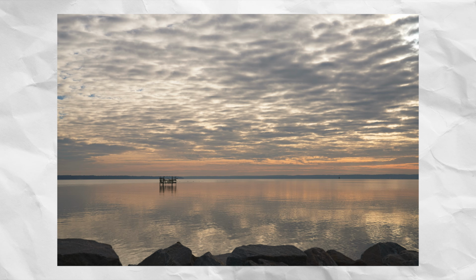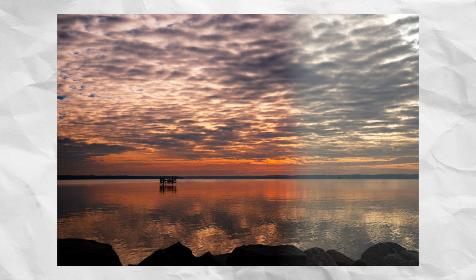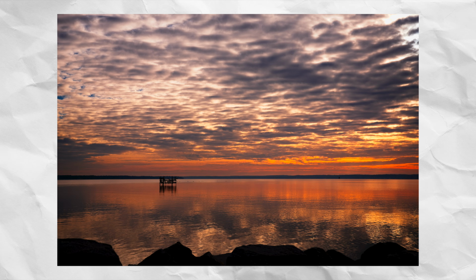So here is the before, what we came into ON1 Photo RAW with, straight out of camera, probably could have been shot a lot better. And here is the final version of the image after all of the edits that have been done.